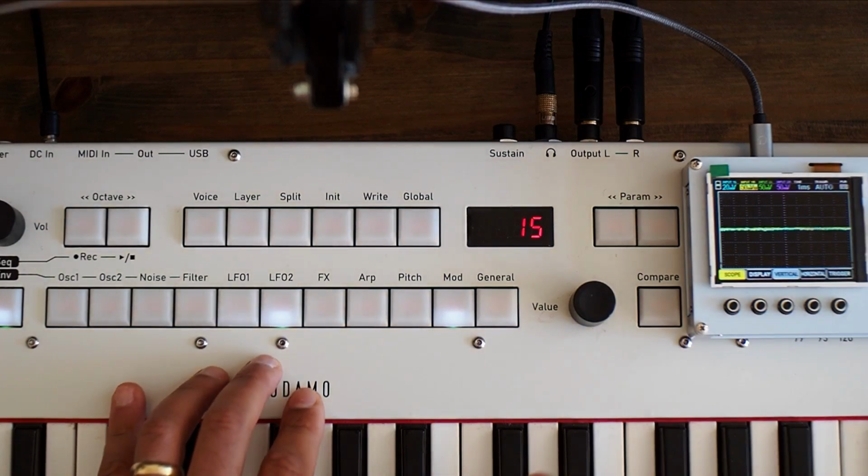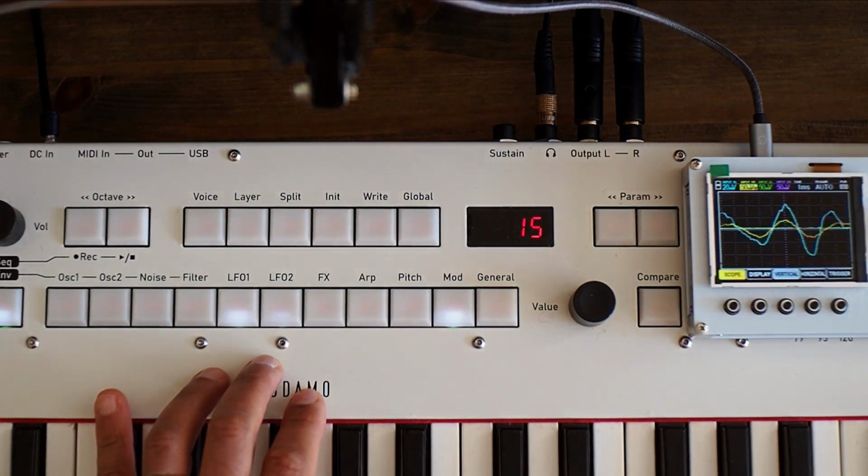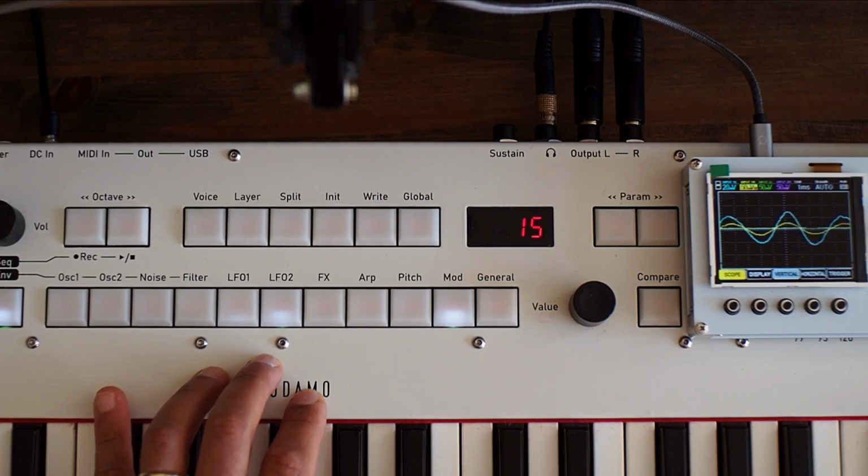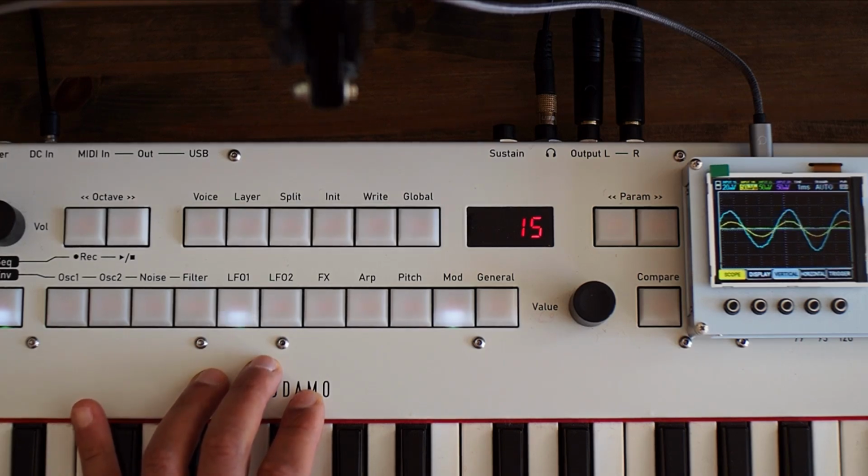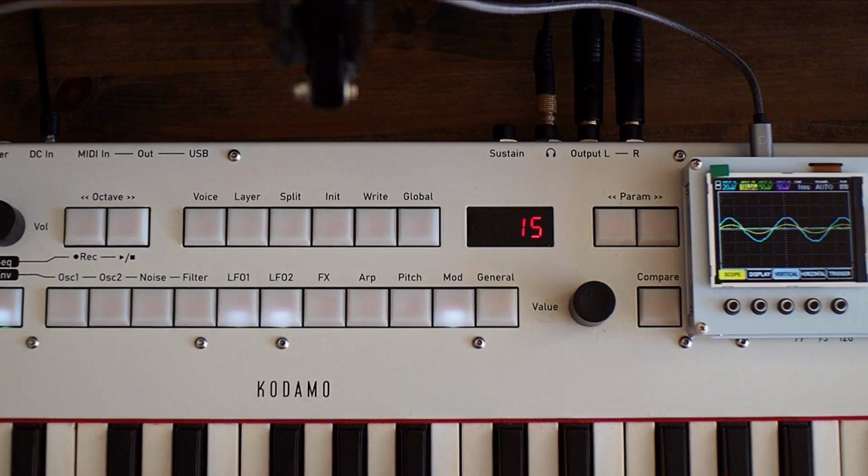So let's hear that. So by using the aftertouch, I can bring that effect in. So that's the bit crusher.